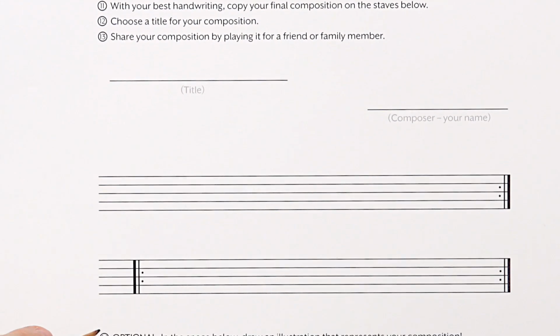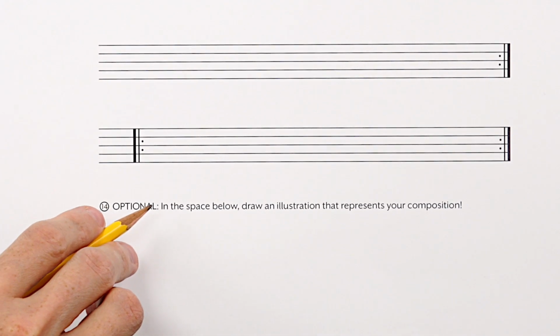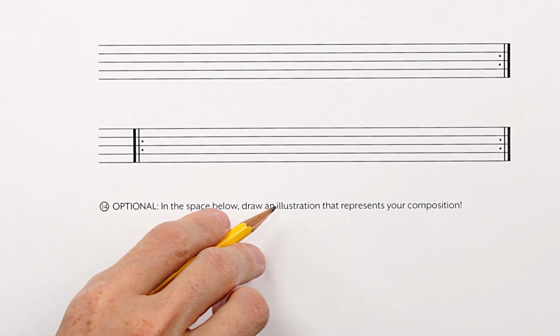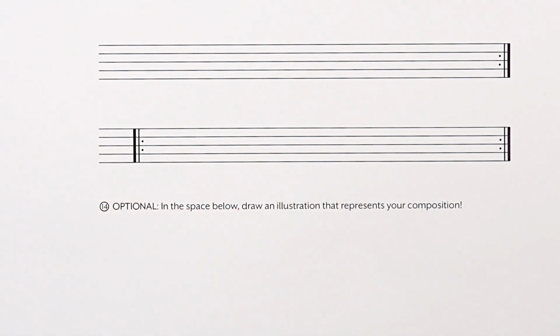And then last of all, one more optional step is in the space below, draw an illustration that represents your composition. You've noticed on some of my pieces, if you get the materials, that you'll see sometimes little illustrations or pictures. So now it's your turn to make an illustration that matches the mood or feeling or the story that your piece is trying to tell.